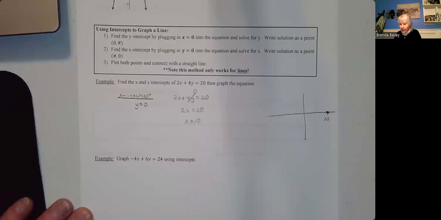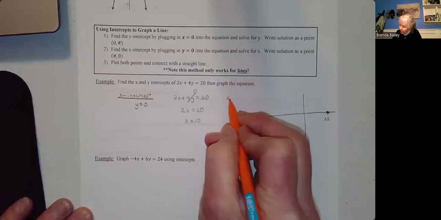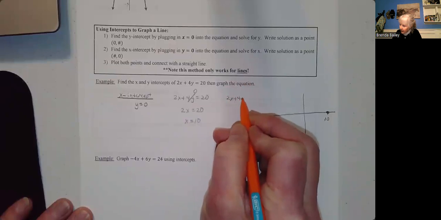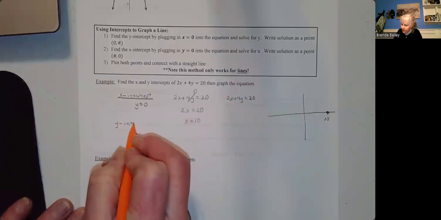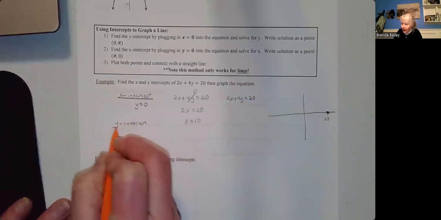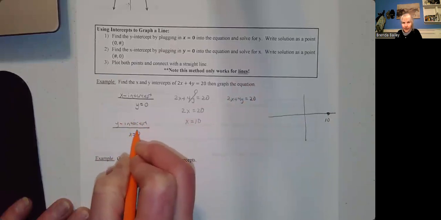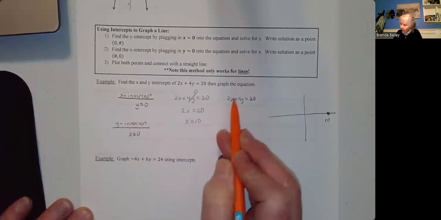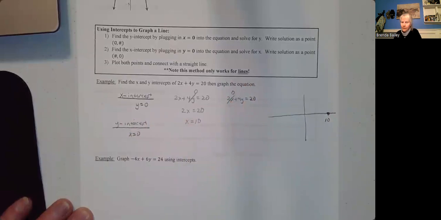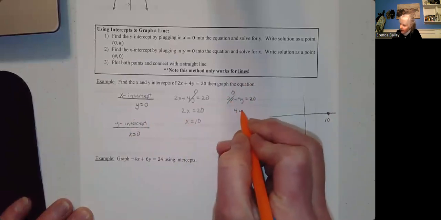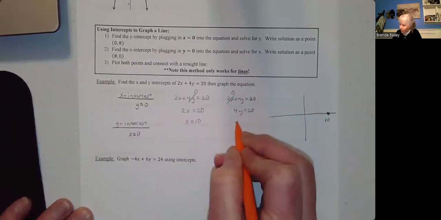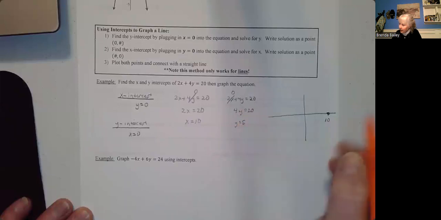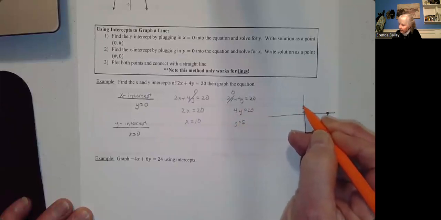Now, what about the y-intercept? So we have 2x plus 4y equals 20. In order to find the y-intercept, I know that x equals 0. If x is 0, that whole thing is 0. 2 times 0 is 0. So 4y equals 20. Divide by 4, y is 5. So it hits the y-axis at 5.